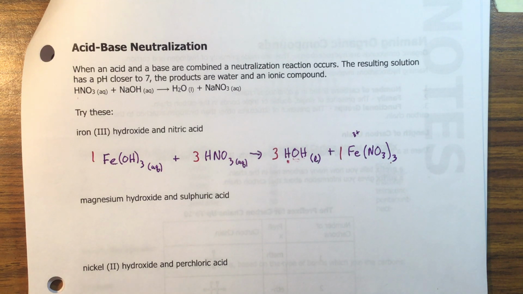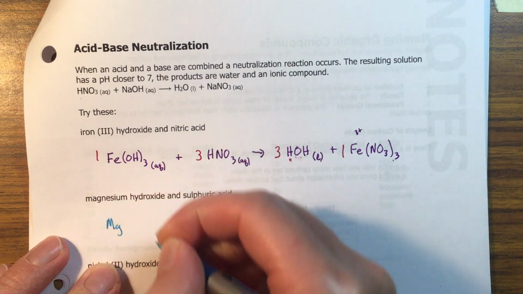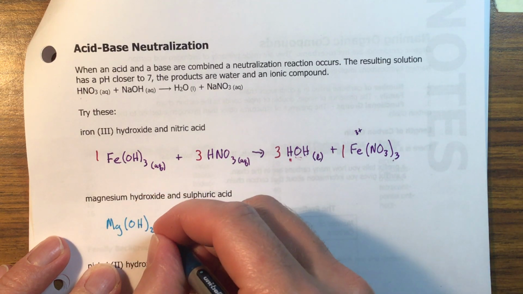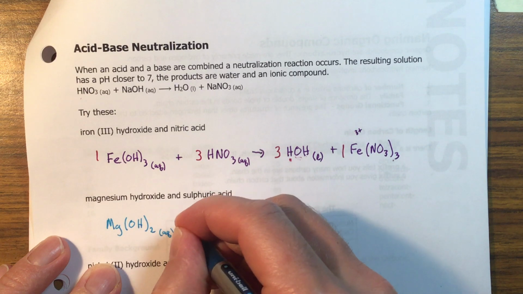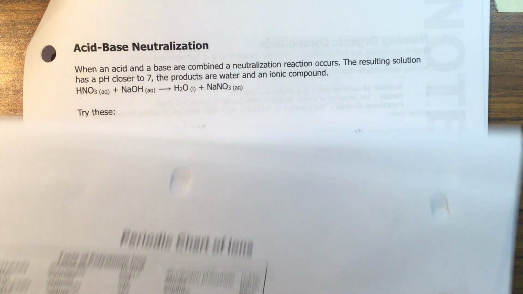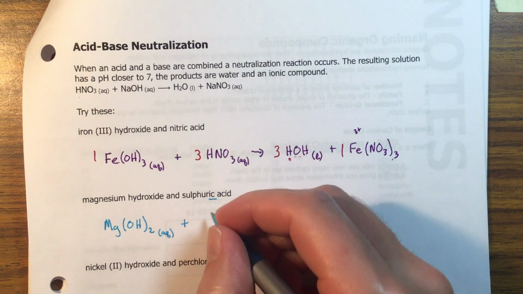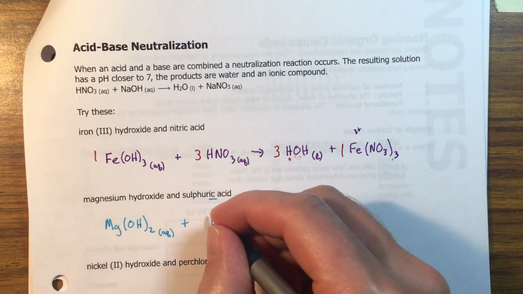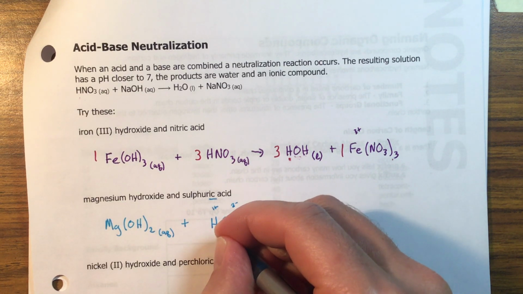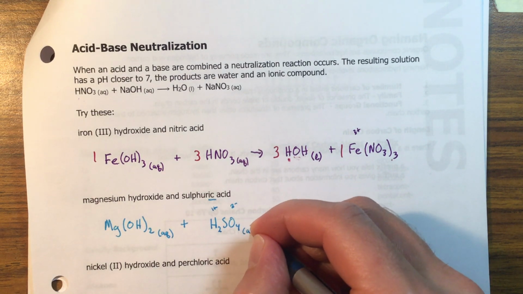Next one, magnesium hydroxide. So magnesium is Mg, and that's a 2 plus charge. So hydroxide has a 1 negative charge, so we need 2 of them. That's going to be aqueous, plus sulfuric acid. That's a Rule 2, so that's going to be sulfate. So we go here, we look for sulfate, SO4, 2 negative. So we got an H at the start, and that's a 1 plus, and SO4, this is a 2 negative, so we need 2 hydrogens there. And that's going to be aqueous.